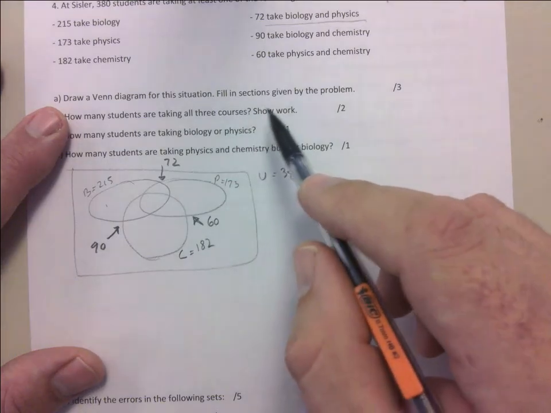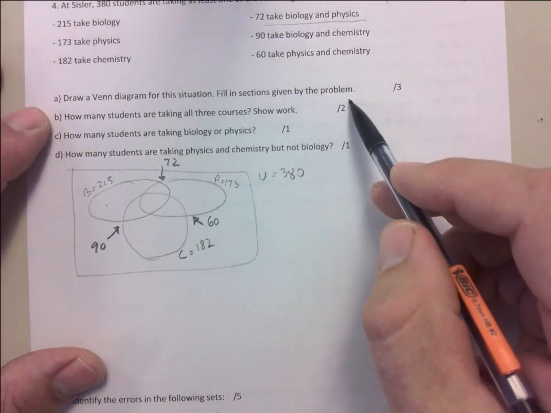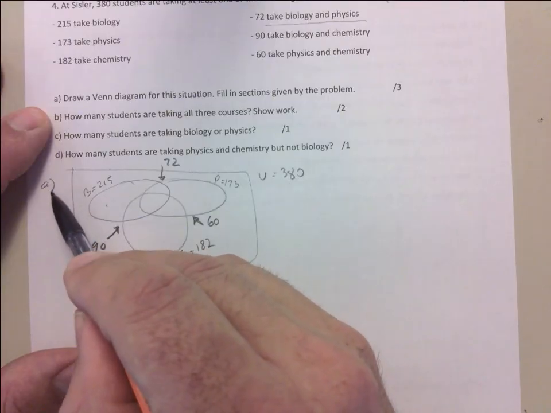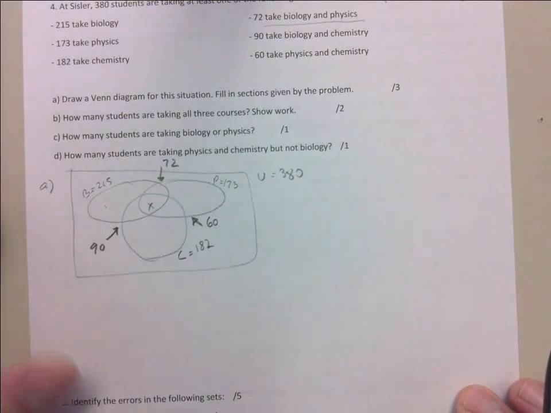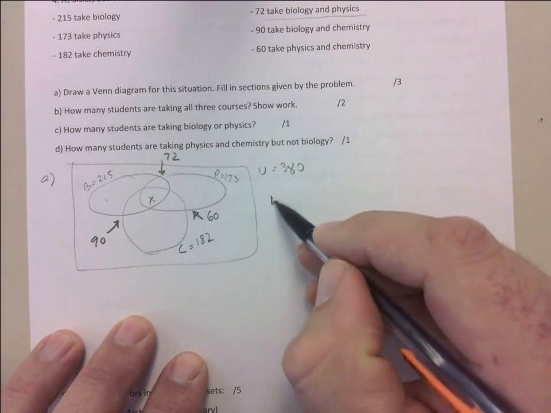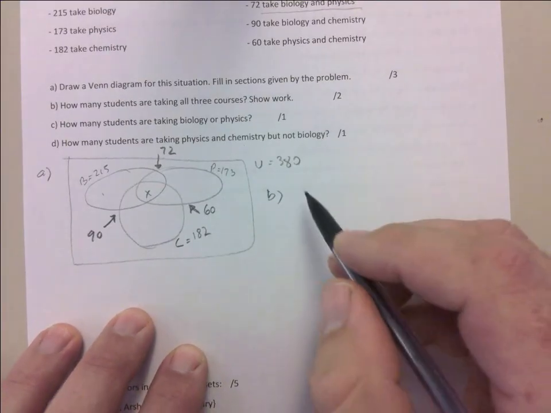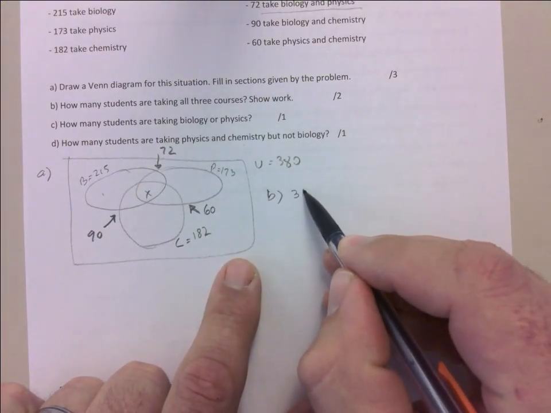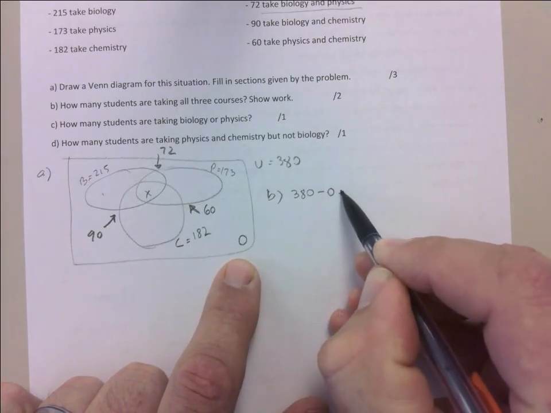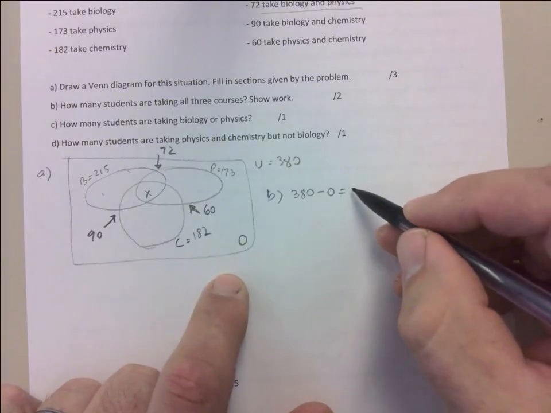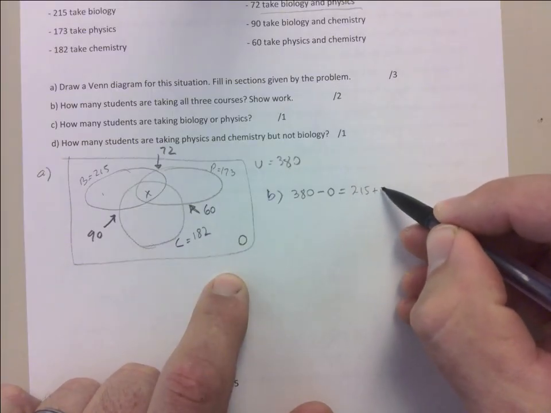And draw the Venn diagram, fill all sections. We're in the process of doing this. B, how many take all 3 courses? That's X here. We're going to do that right now. So B, I'm going to do that right next to it. So it's really taking the universal. I'm going to put a 0 here for outliers so you don't forget about it. Take away the outliers. And then we add up the 3 sets.